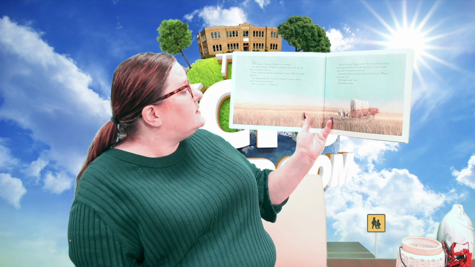You can tell it's a historical fiction book, right? It's based back in the pioneer days.